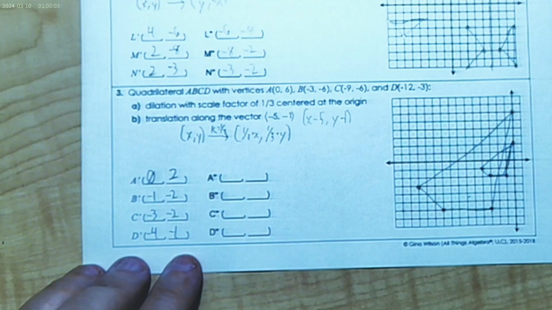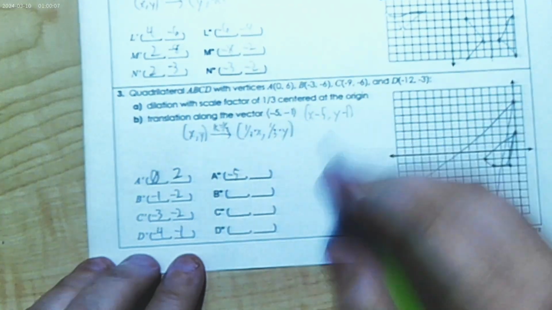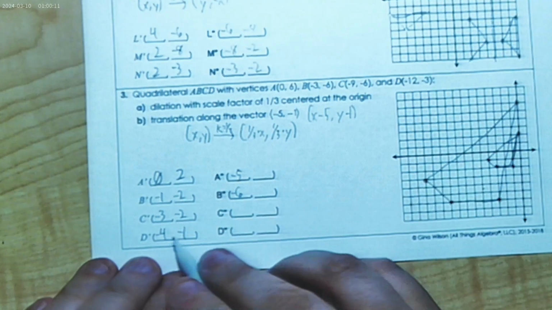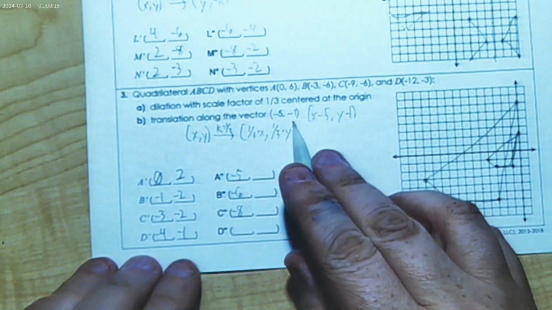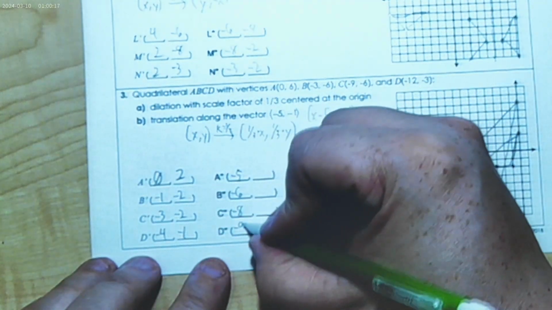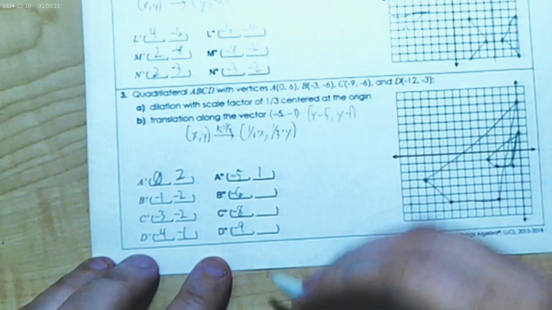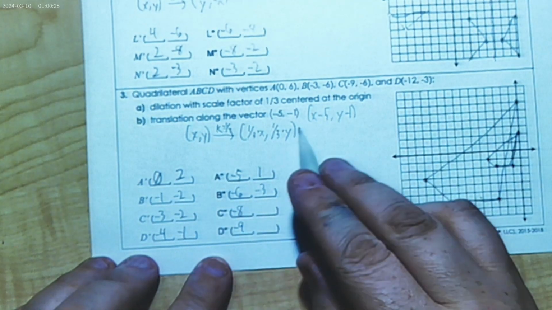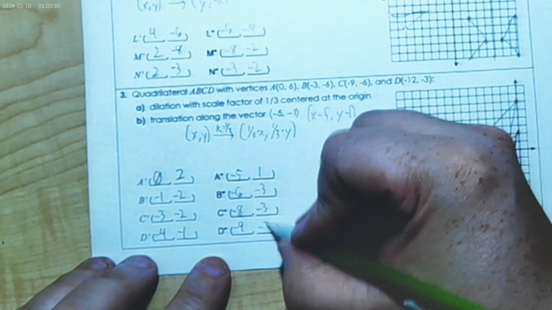Well, let's get started. So I've got minus 5 minus 0 is minus 5. Negative 1 minus 5 is minus 6. Negative 3 minus 5 is minus 8. And then negative 4 minus 5 is minus 9. All right. 2 minus 1 is 1. Negative 2 minus 1 is minus 3. Negative 2 minus 1, also minus 3. Negative 1 minus 1, minus 2.